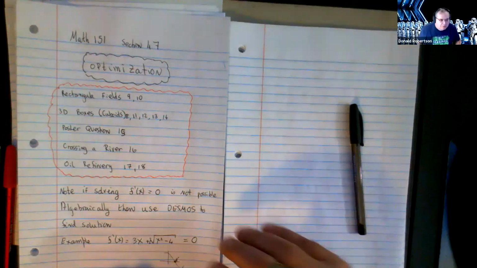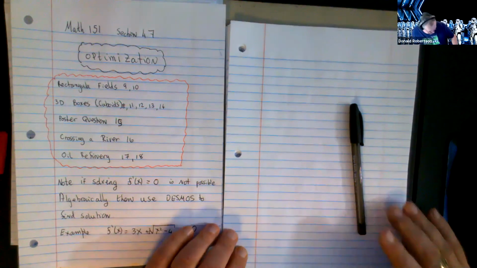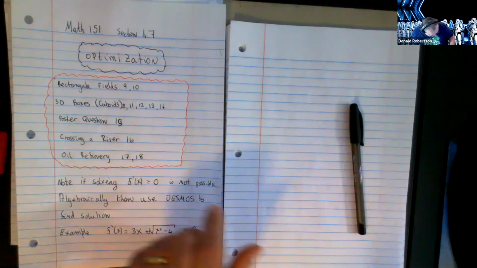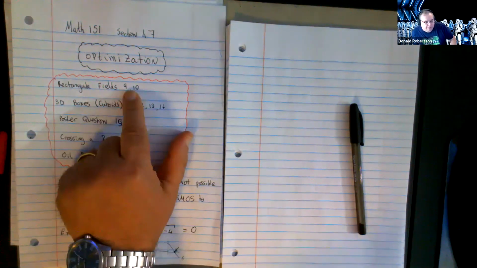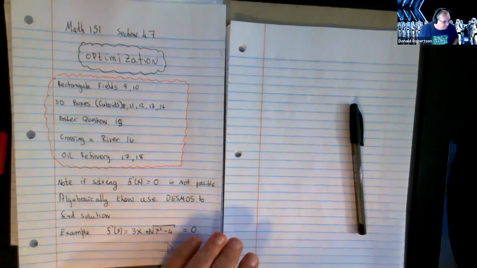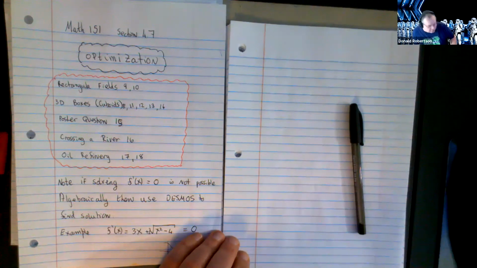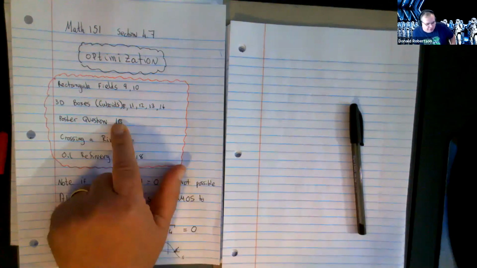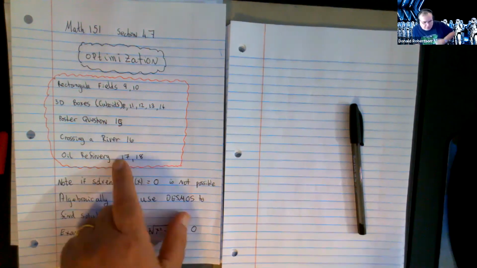In this class, we are going to finish optimization. The questions that are left fall into a variety of categories. There are going to be some questions involving rectangular fields. There's a whole bunch of questions involving various shaped boxes, 3D shapes, mostly called cuboids, but they call them boxes, and that's fine. And there's a weird poster question. There's a crossing a river question, and then we finish with oil refinery questions.